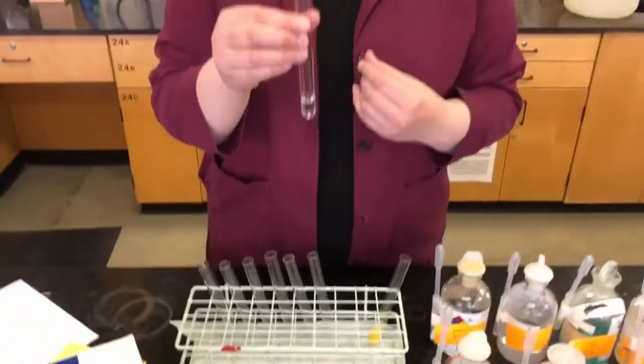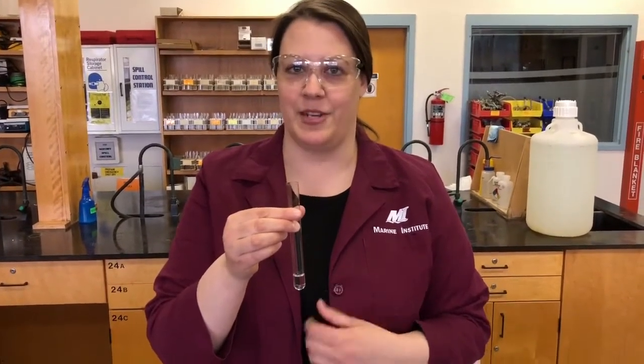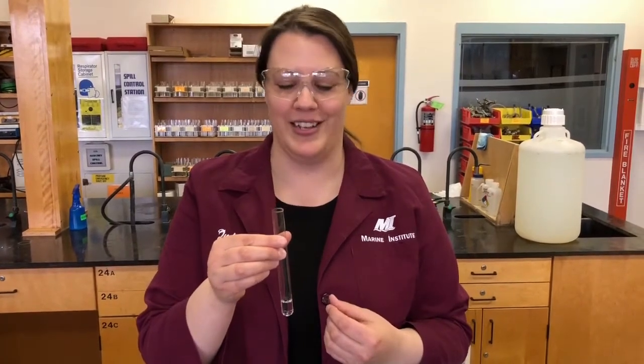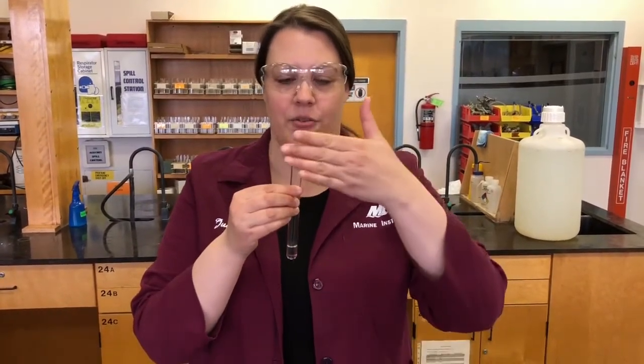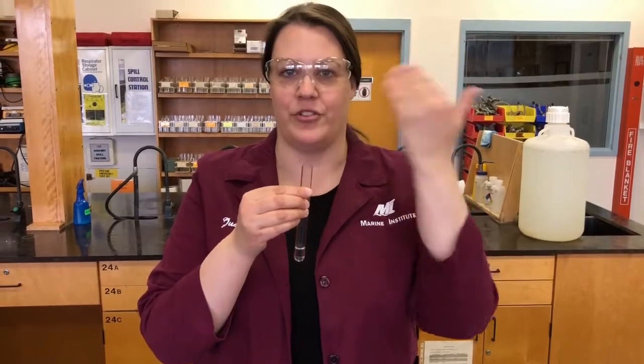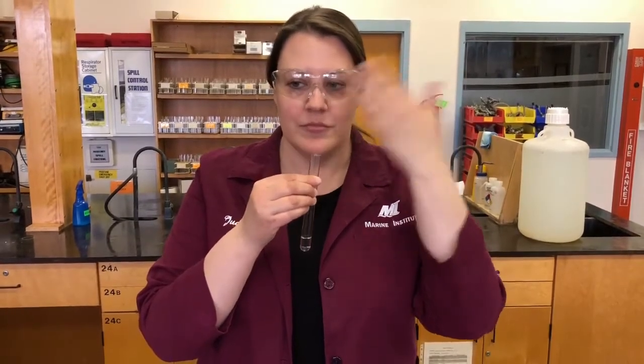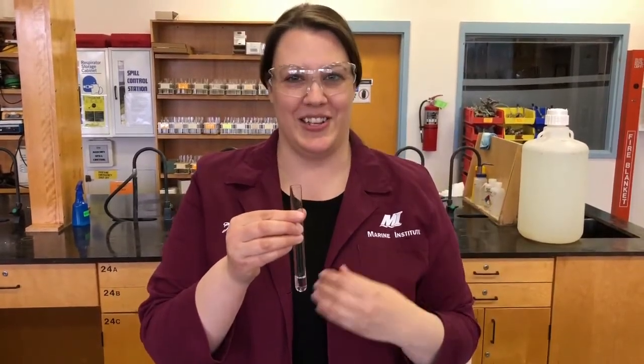How do you properly smell a test tube? You hold it close to your face. You don't stick your nose down in the test tube because sometimes we have harmful vapors being given off and it could cause damage to your nose, so don't do that. You hold it close to your nose and you waft the vapors towards your face. I don't smell anything. You're going to have to take my word for it, but there is no odor.